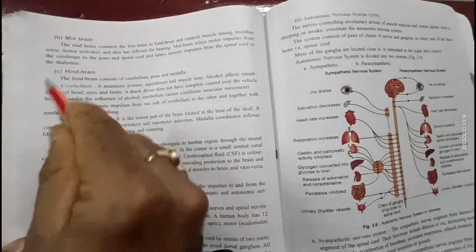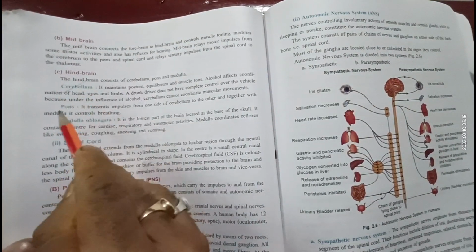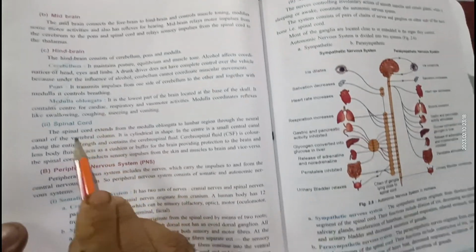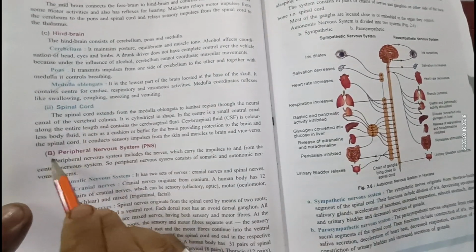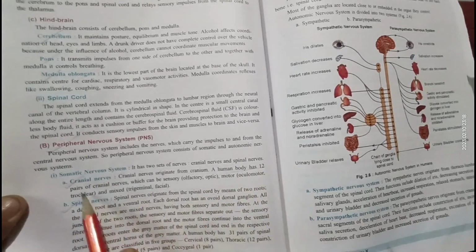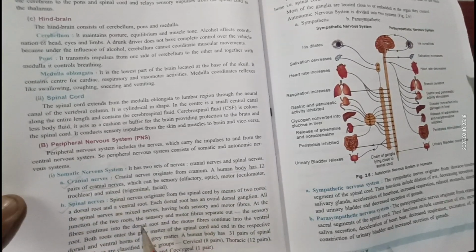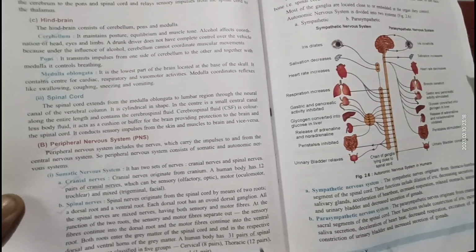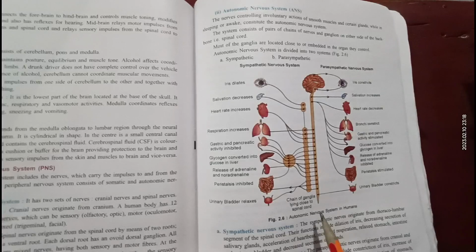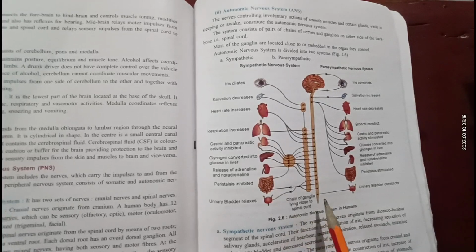In the next page, here it is given midbrain, its function, cerebellum, pons and medulla oblongata. Here also just remember the function. In the spinal cord part, remember peripheral nervous system. These 2 definitions along with how many pairs of cranial nerves and how many pairs of spinal nerves are there. This is important. In this page, just remember two examples of autonomic nervous system, like sympathetic and parasympathetic.